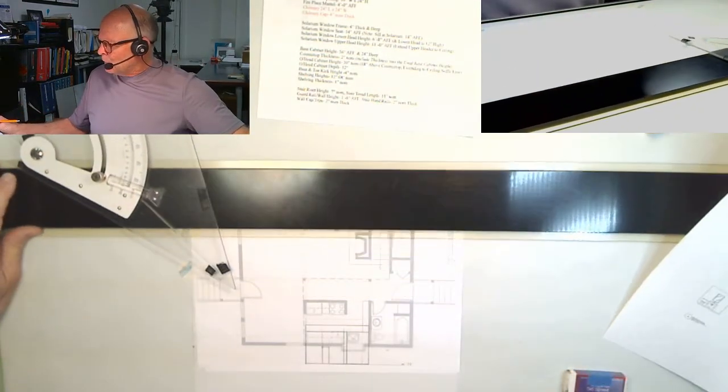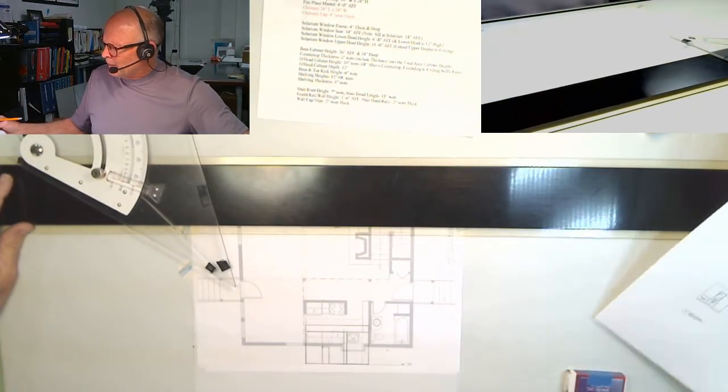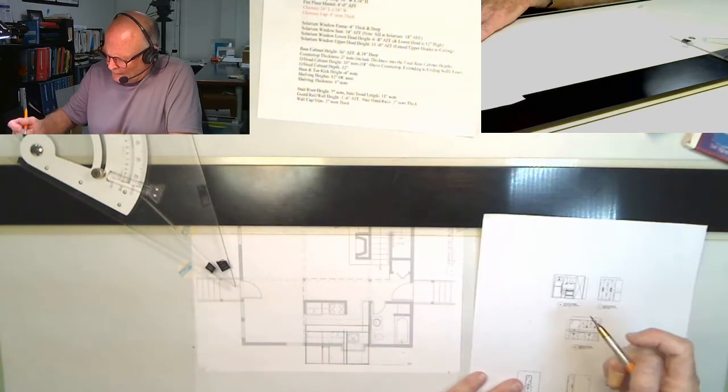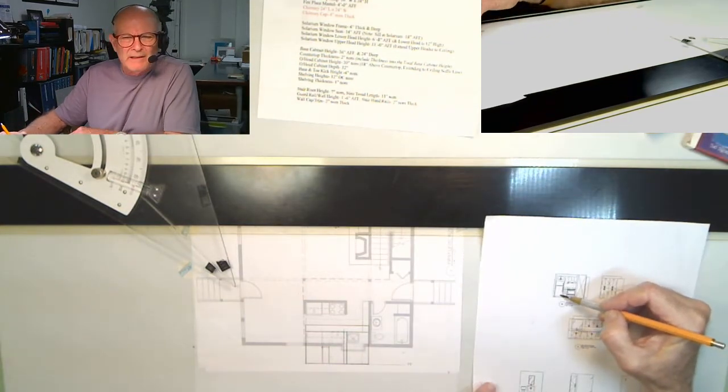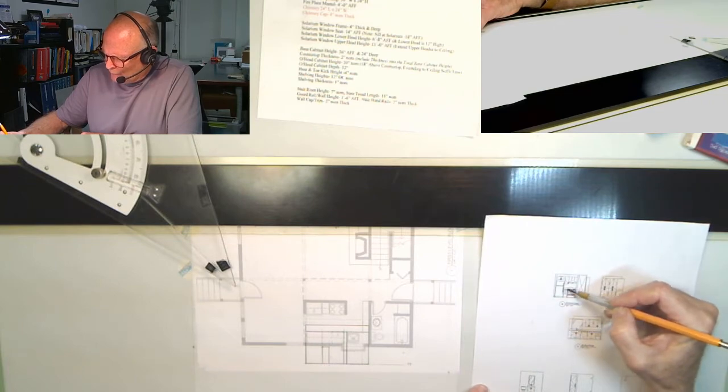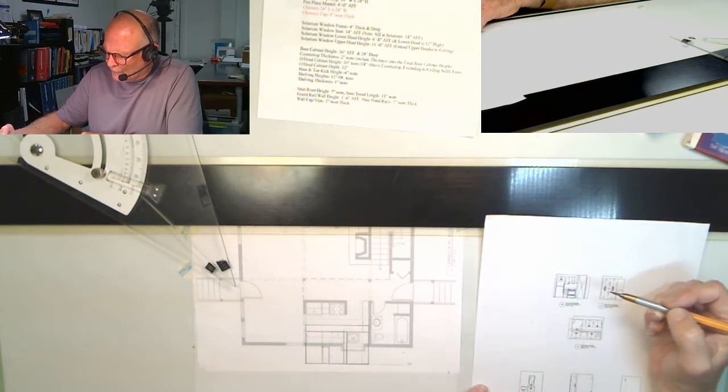Okay, so what we observe in our example is that we have a refrigerator. You can see that here. We can see some cabinetry. We have overhead cabinetry in kind of an interesting formation.